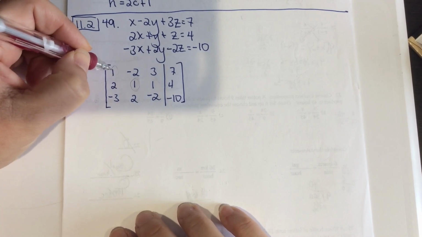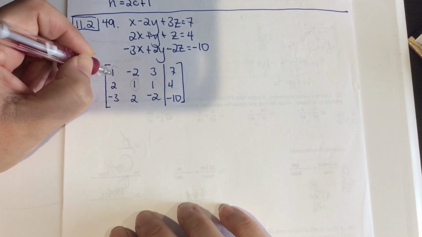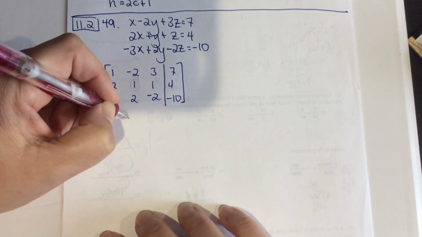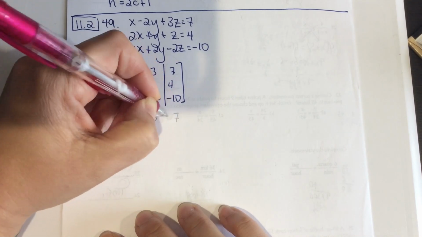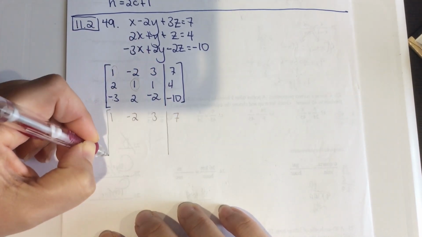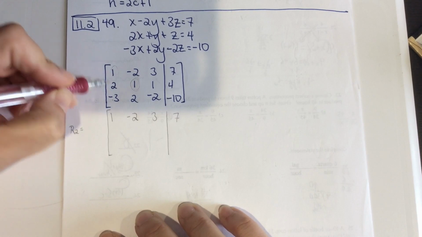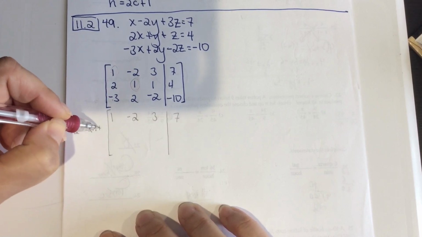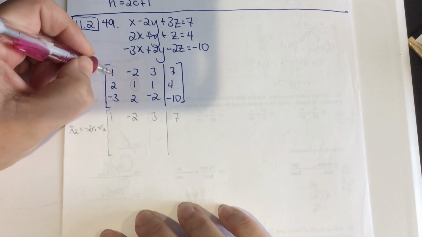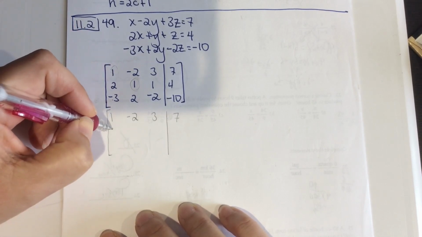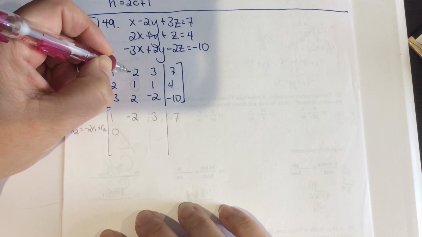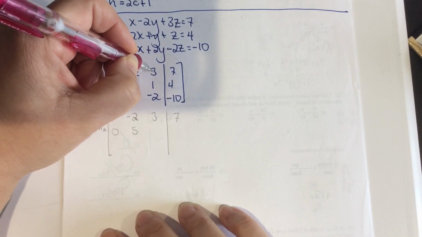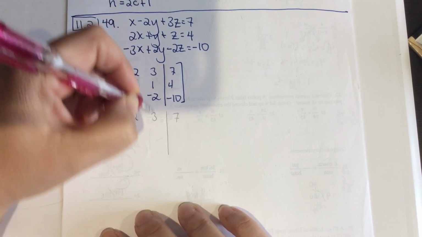Remember, goal number 1 is the top left corner is a 1, that's already done for us, and then we want to get zeros. So we're going to make a new row 2, and I want to get this to be a 0, so I need to do -2 times row 1 plus row 2. So -2 plus that. -2, so this is going to be 4 plus that. -2, so that's going to be -6 plus that.